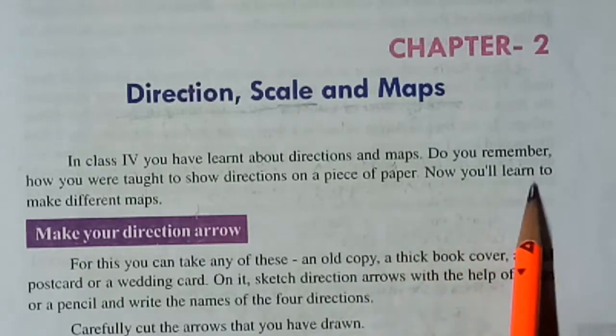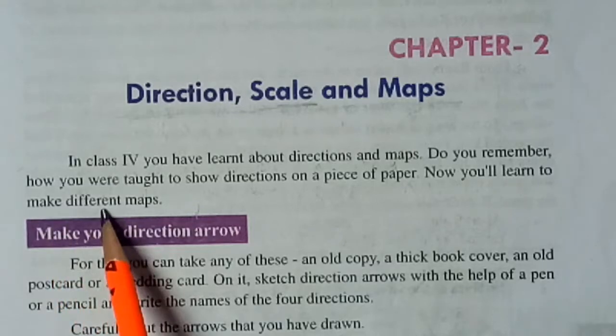Now you all learn to make direction maps.